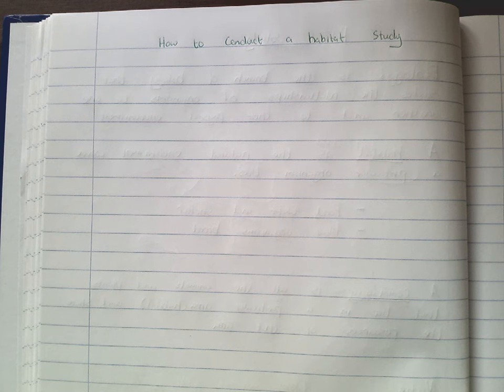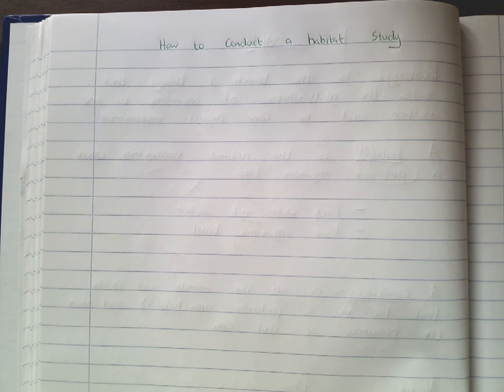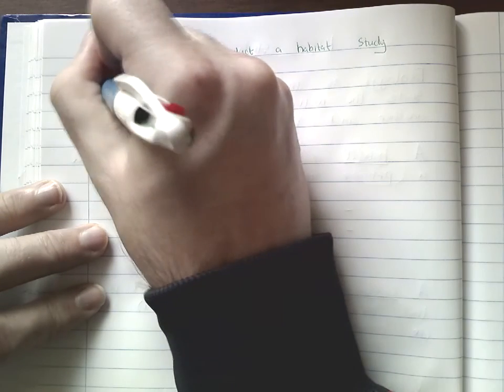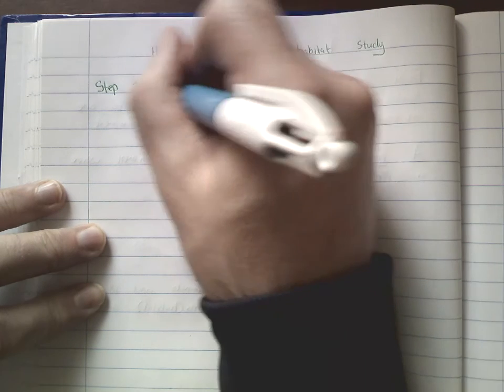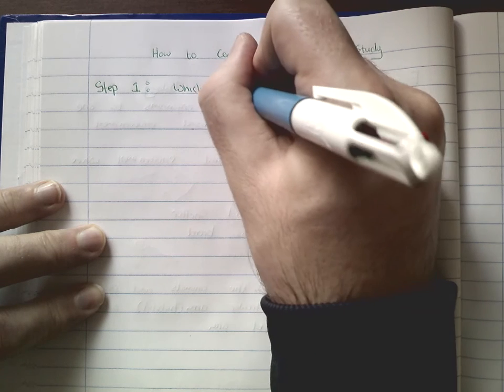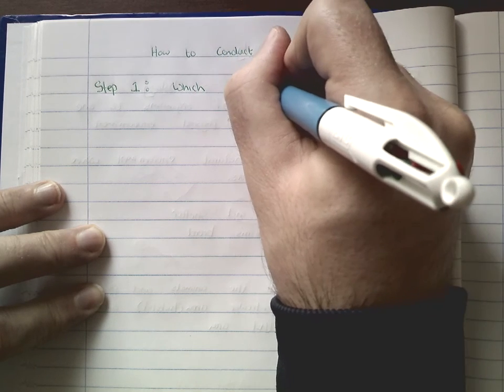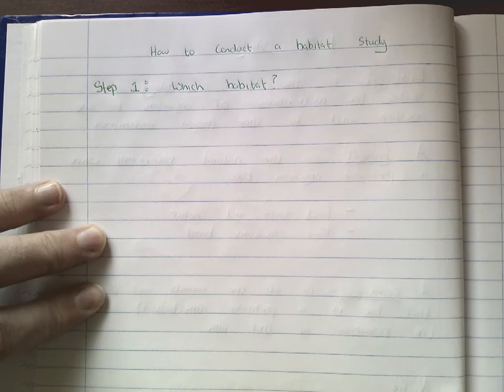They would actually pick a habitat and go about studying and investigating it, seeing what kind of animals or organisms are present, and looking at the relationship between the organisms within the habitat. So step one is: which habitat will you study?